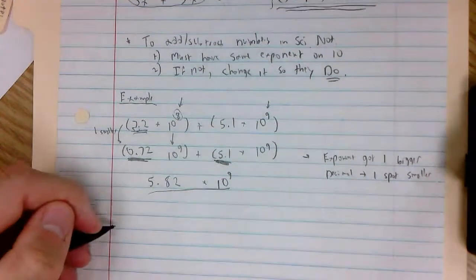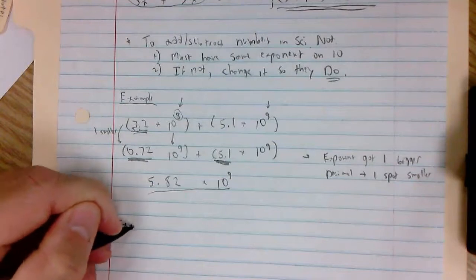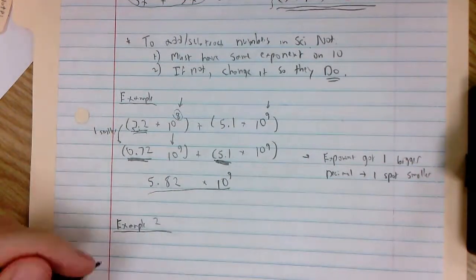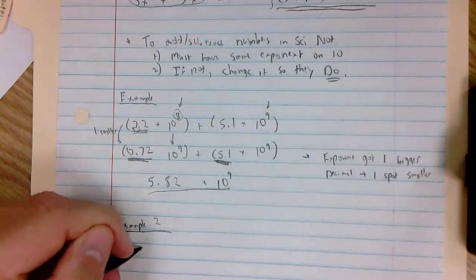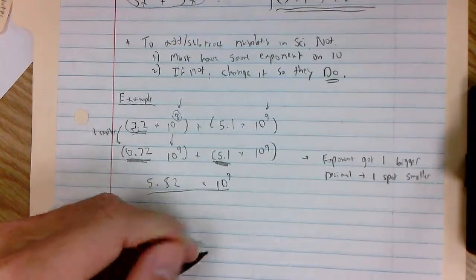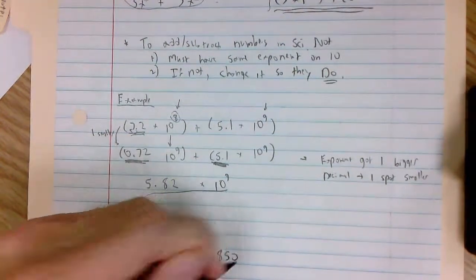All right? Let's try another type of example you're going to see on the homework. This time we're going to add 6.2 times 10 to the 2nd plus 850.